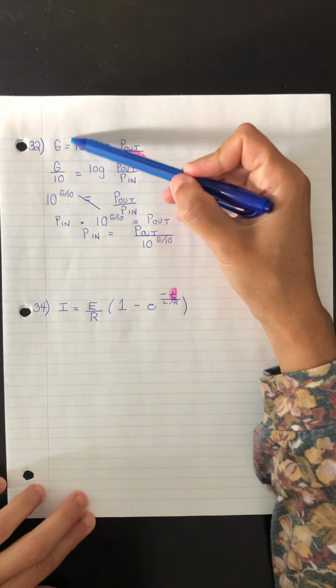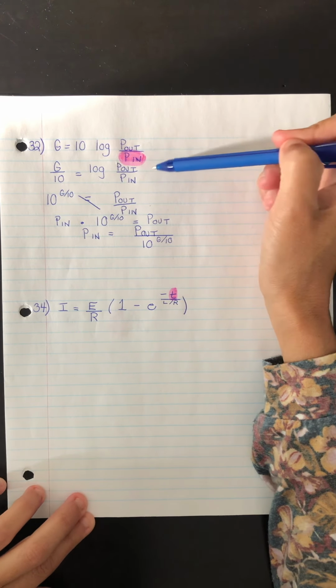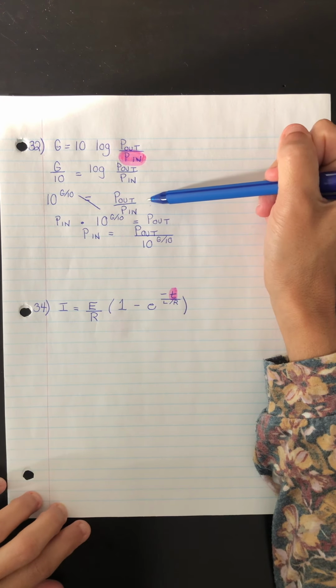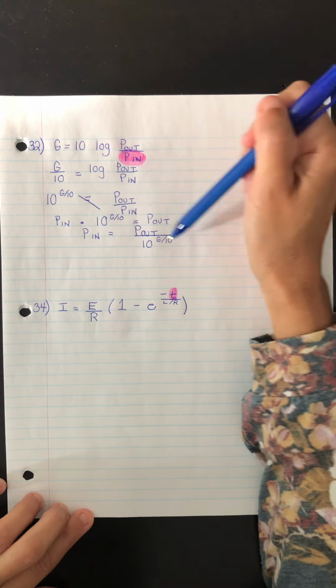Okay, so first, divide by 10 to isolate the logarithm. Then eliminate the logarithm by taking the log inverse of both sides. Get the variable out of the denominator and then divide.